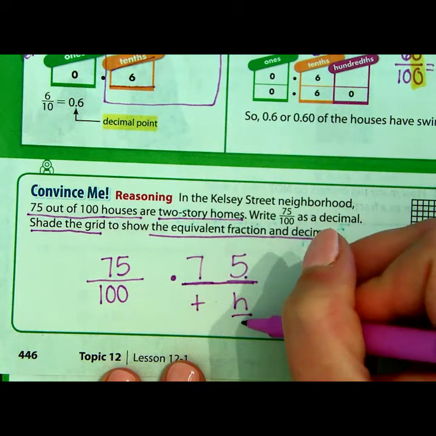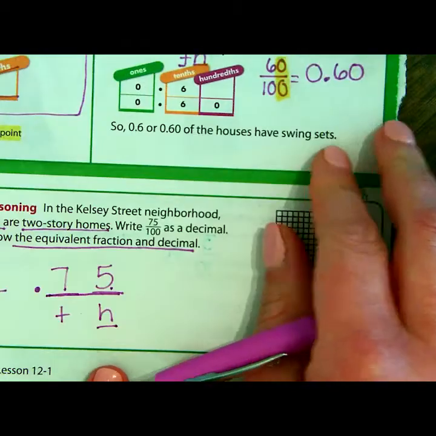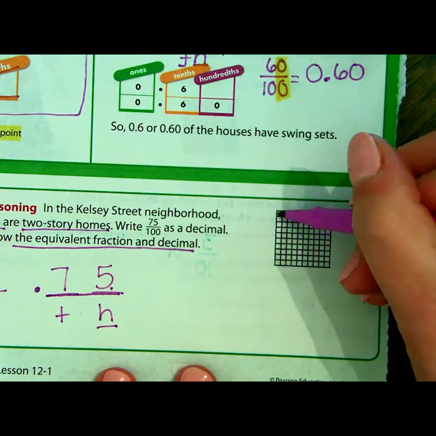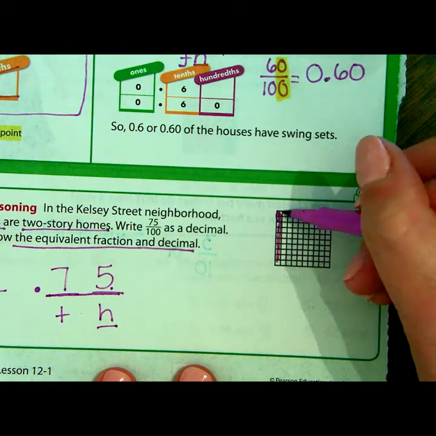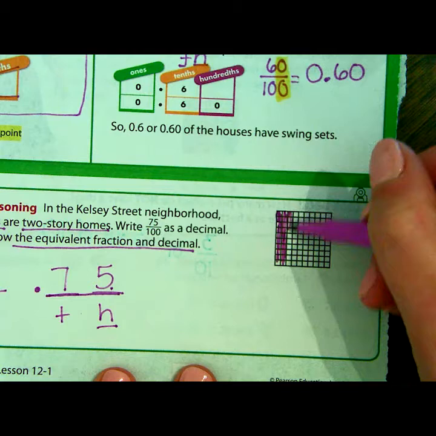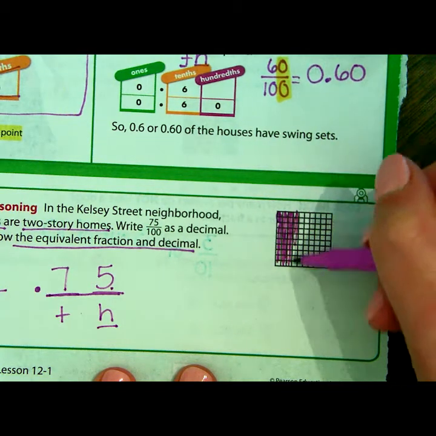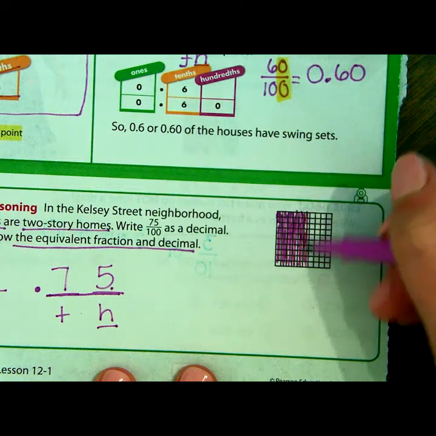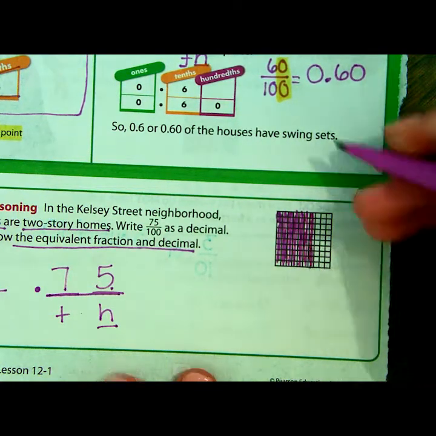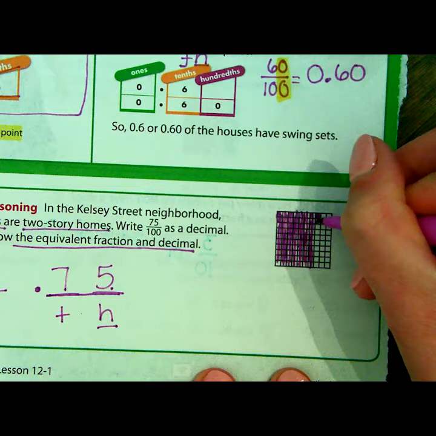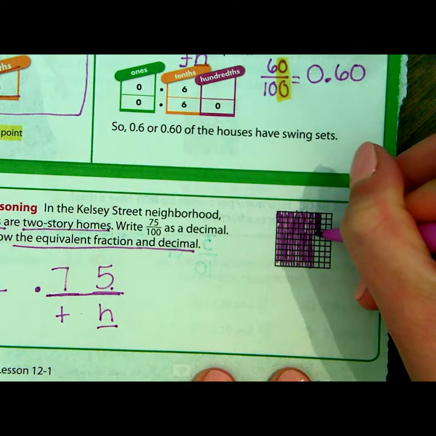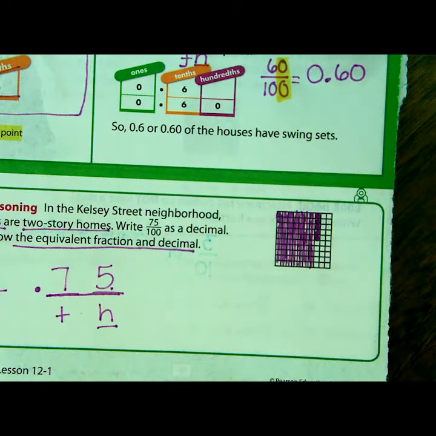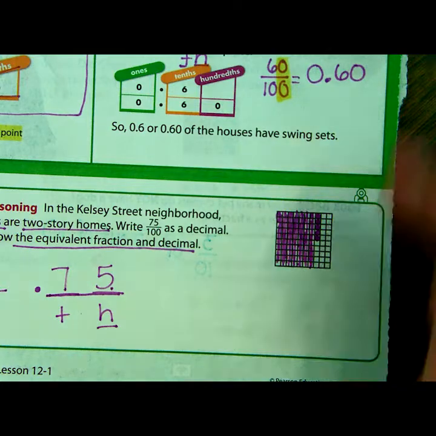So now if I were to come over here and shade this, I would have to shade 1, 2, 3, 4, 5, 6, 7, and then 5. 1, 2, 3, 4, and 5. 75 hundredths. Let's take a look at a couple more.